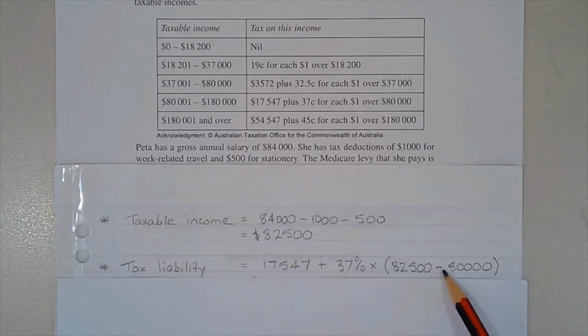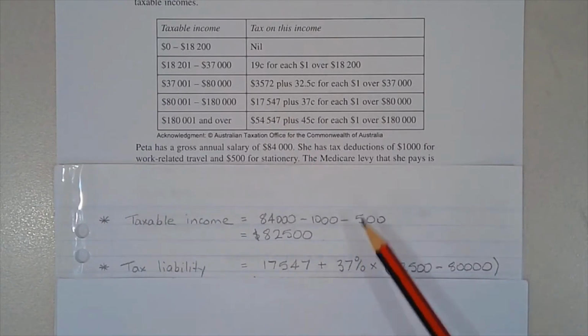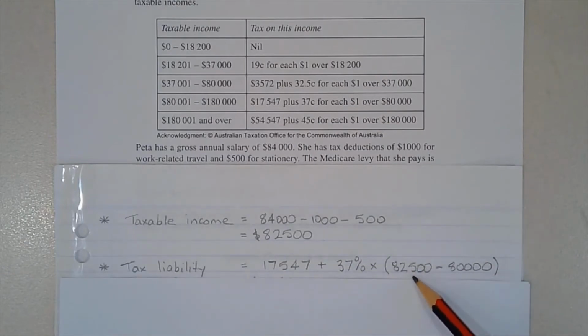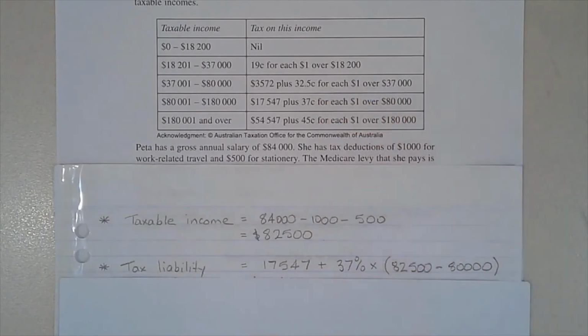So it can be worked out this way. So 17,547, so that's from this number here, plus, now 37 cents for each dollar really means 37%, multiplied by the difference between her taxable income and $80,000, and that's according to this rule here. And so her tax liability will be $18,472.